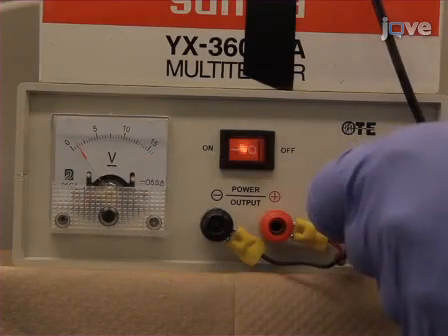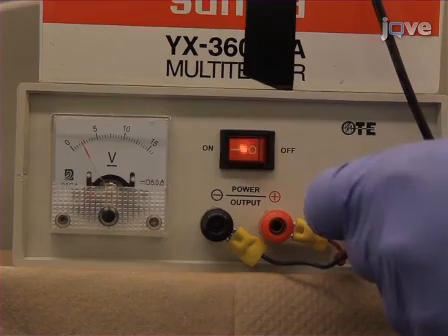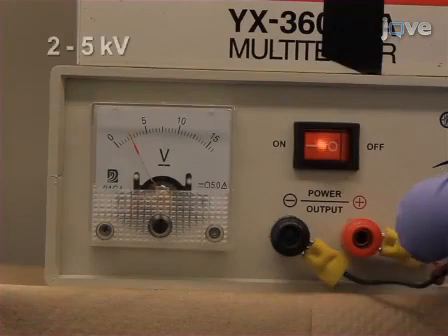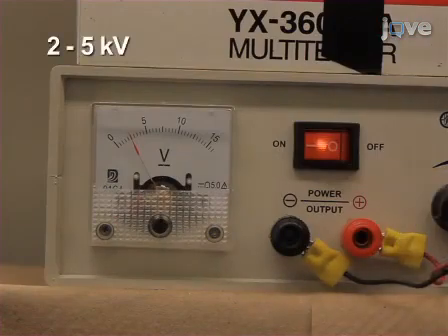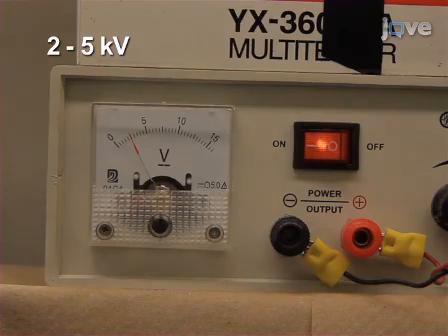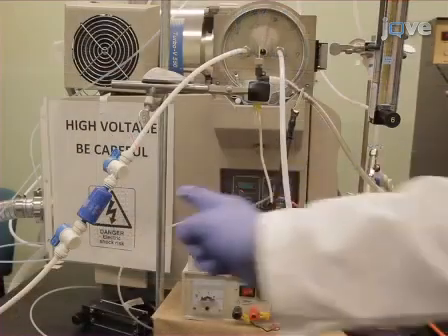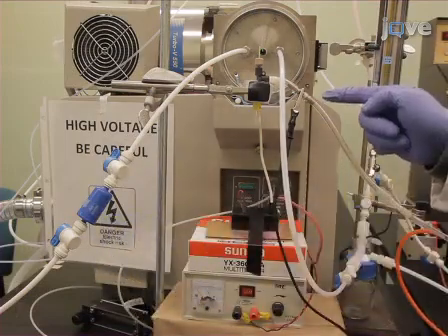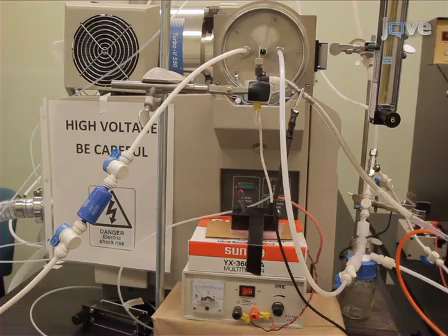The applied voltage affects the signal ion intensity and the stability of the electrospray Taylor cone. For our system, voltages between 2 and 5 kilovolts provide the best results in positive ion mode. Exercise caution, as at this point, the metal surfaces of the ionization source are capable of delivering a dangerous shock.